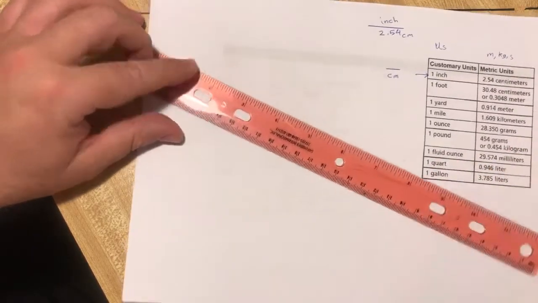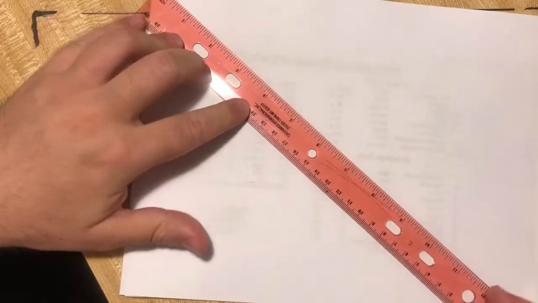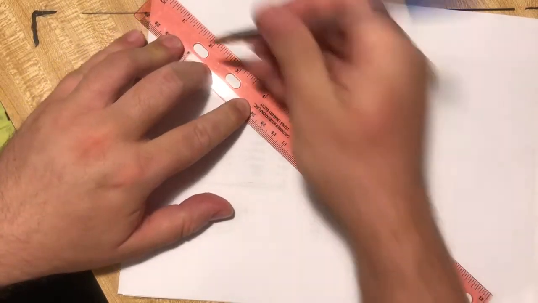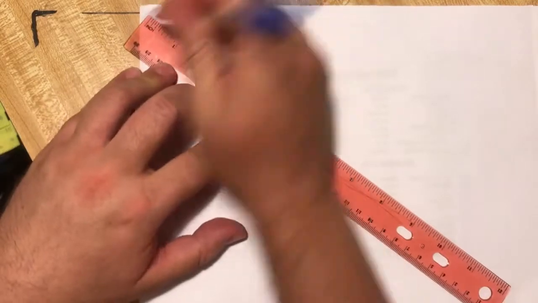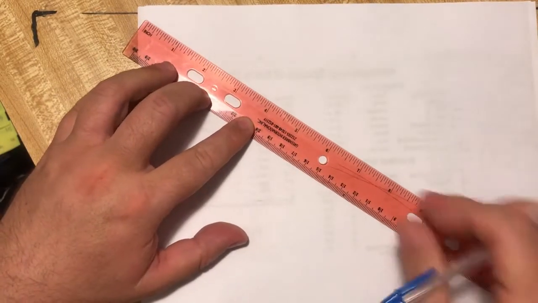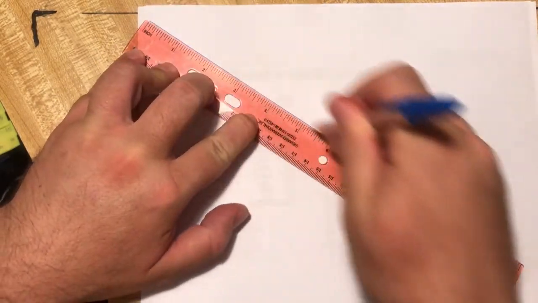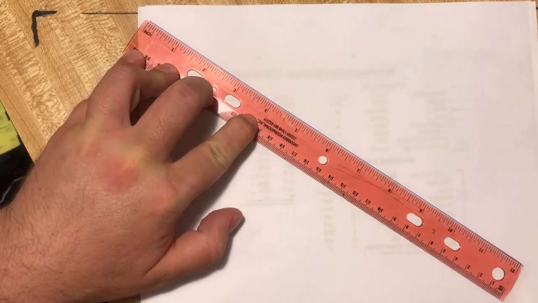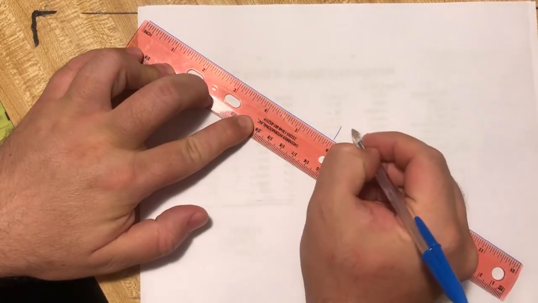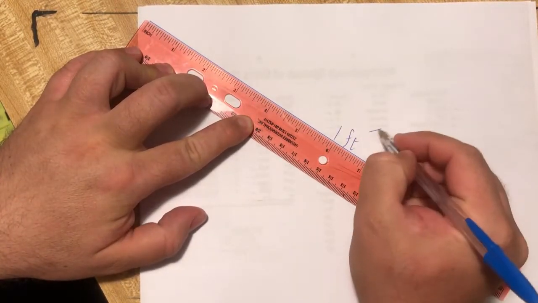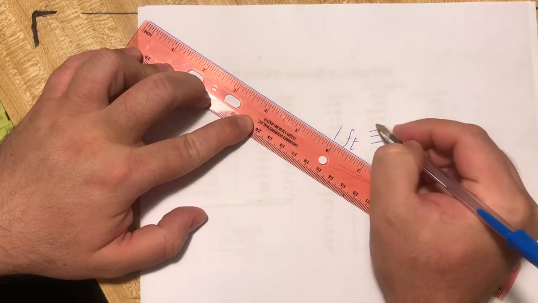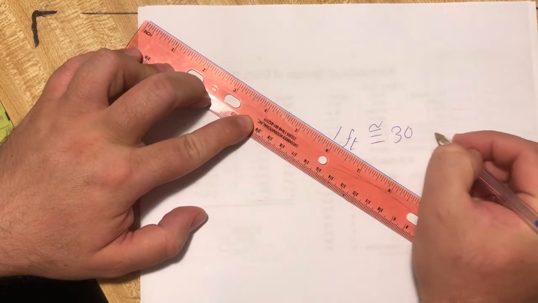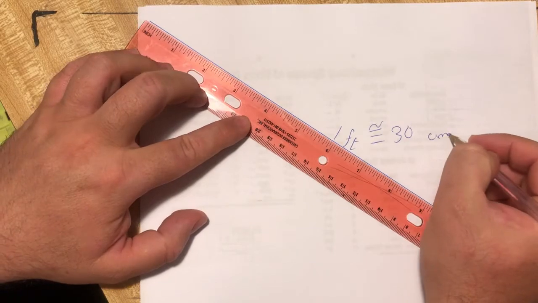This is 12 inches. This is 1 foot. It is almost equal to 30 centimeters.